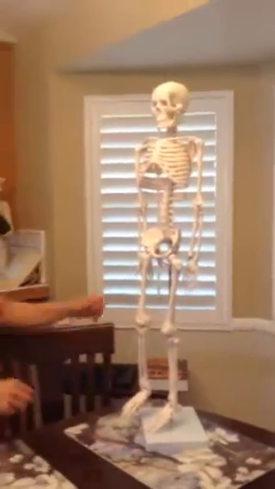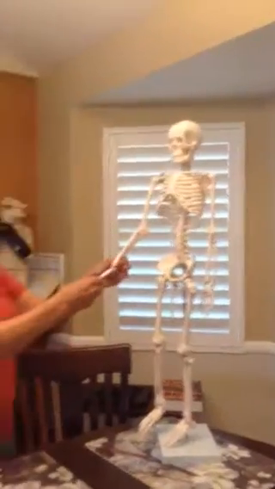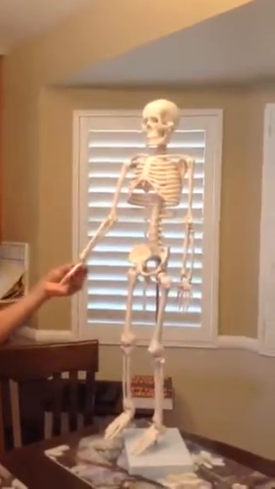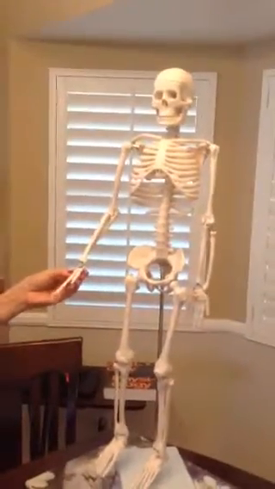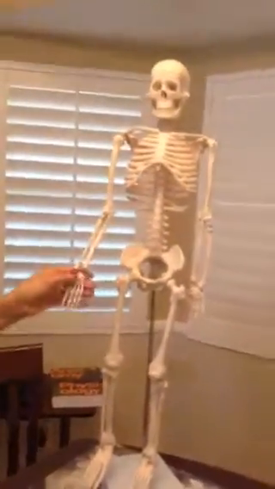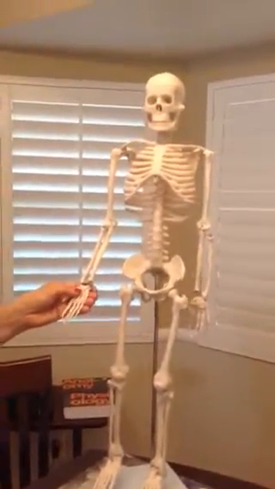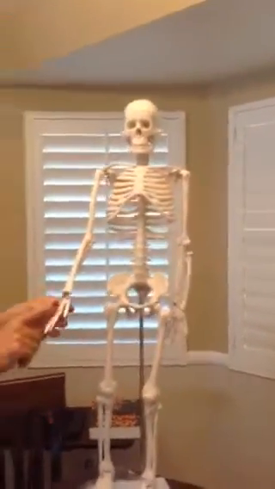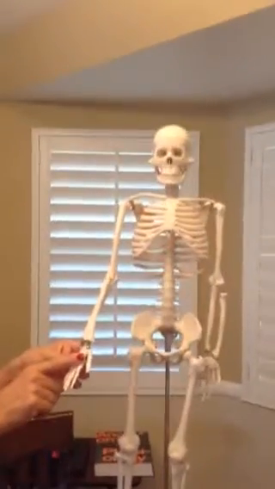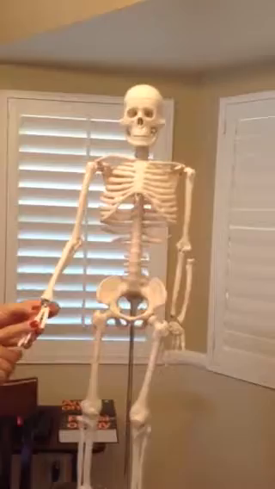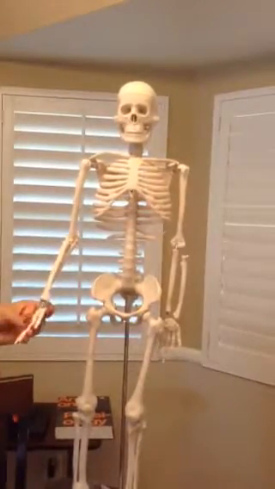Okay, now let's take a look at the hands. For the hands, we have the capitate, which is the bone near the middle finger, the hamate, the lunate, the scaphoid, the sesamoid, and the trapezium. We've got the metacarpals, the carpals, and the phalanges.